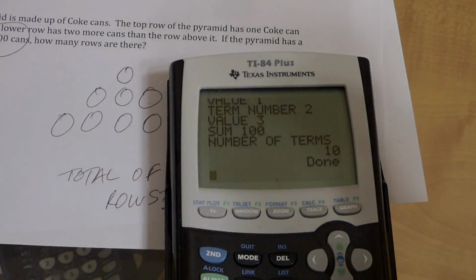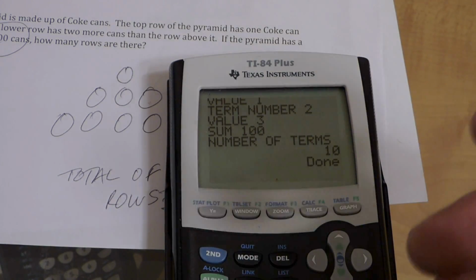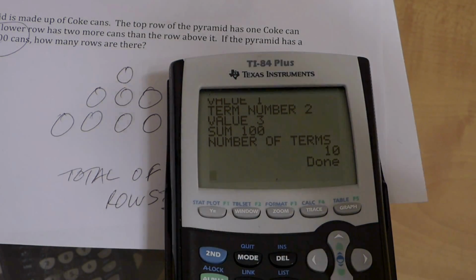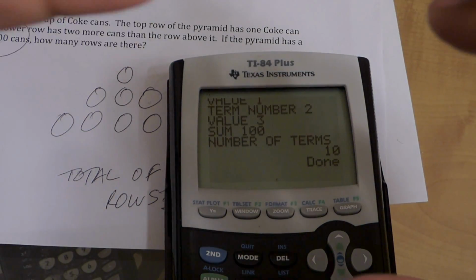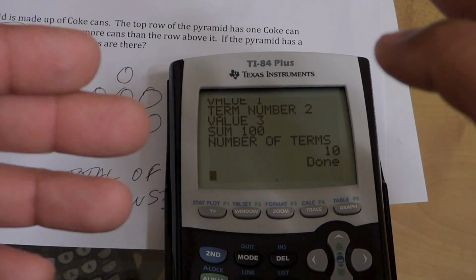So this program is called ASEQUERY, and basically it handles pretty much any kind of sequence or series that's arithmetic or geometric. And it's very useful on the SAT, the ACT, or the Math Level 1, Math Level 2.